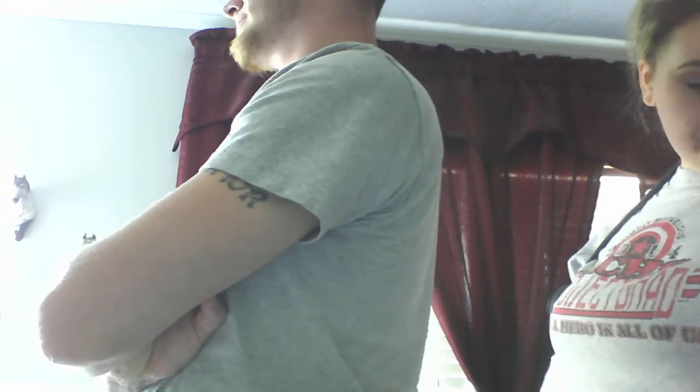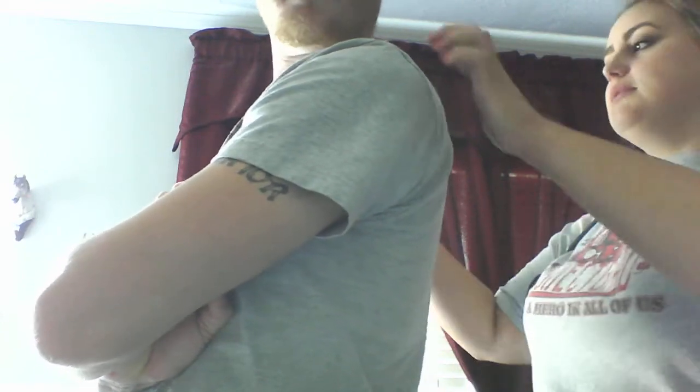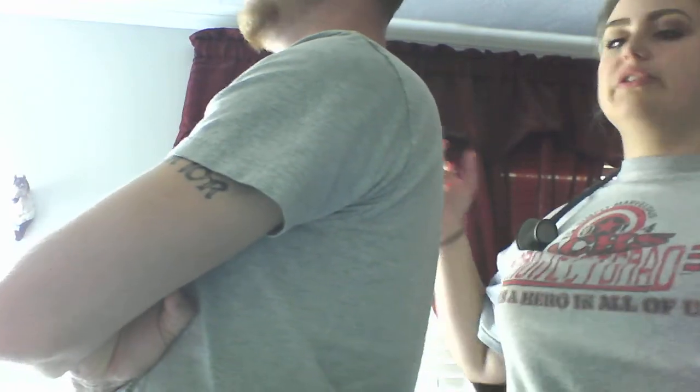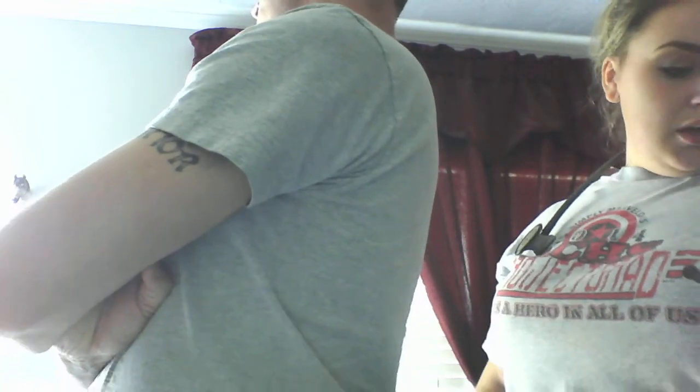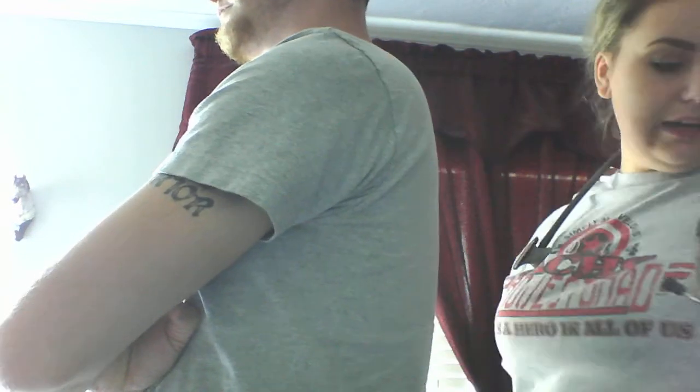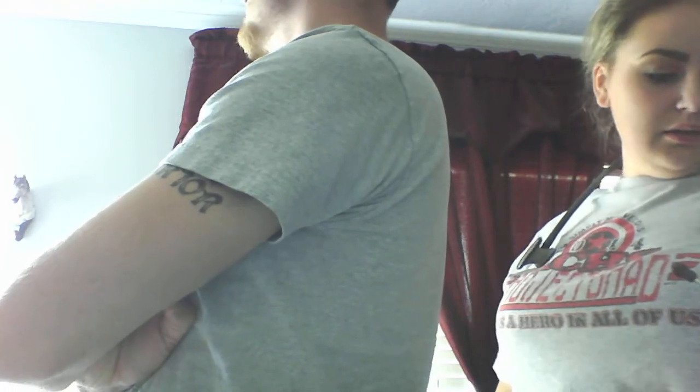Then we're going to go ahead and assess the shoulder. So I'm going to look for asymmetry, any scars, any surgeries, anything like that, and I see that it is very normal, no surgeries, no scars, anything like that. I'm going to palpate from his clavicle to his shoulder, so I'm palpating to the acromion of the shoulder, and I don't feel any abnormalities with that.